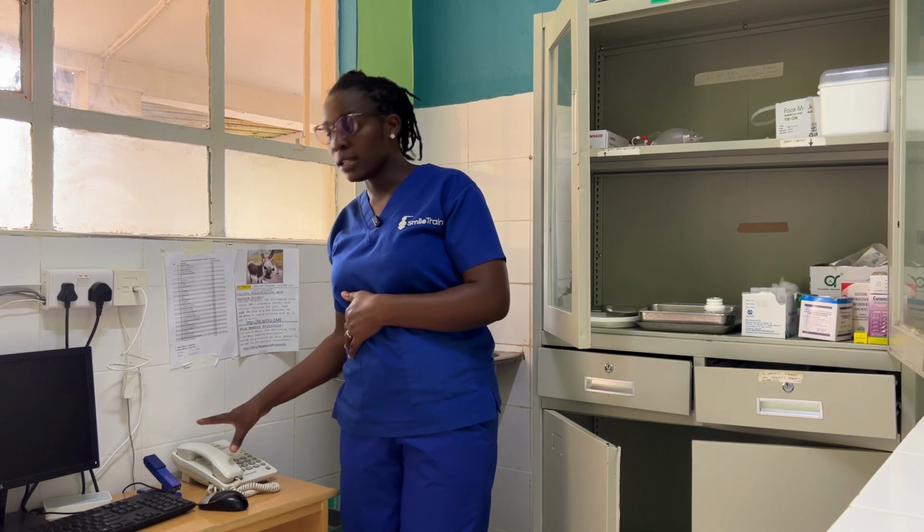You may need more supplies that are mainly from the maternity unit, which is a core unit to this, and you may need to call a clinician to come and do a review. This intercom is connected to the office.